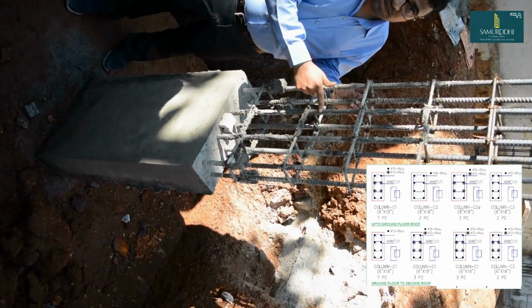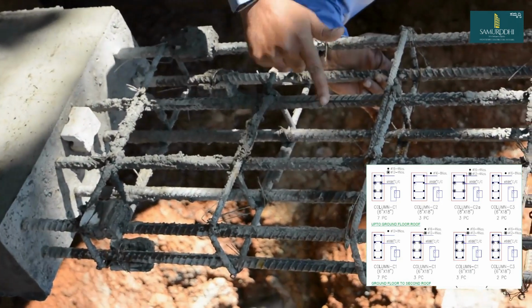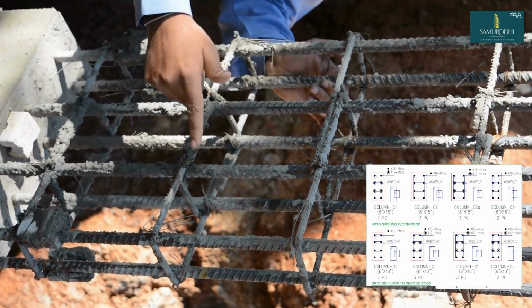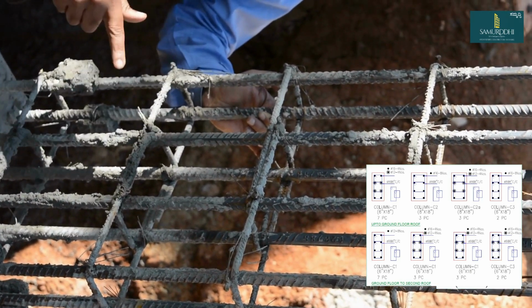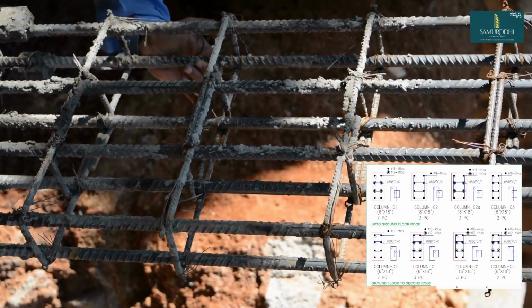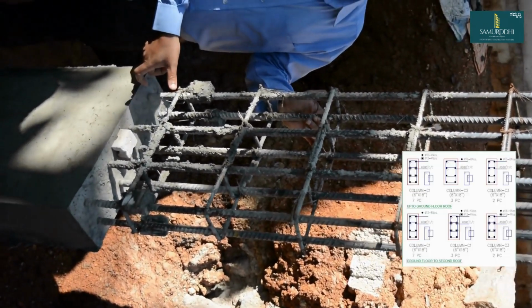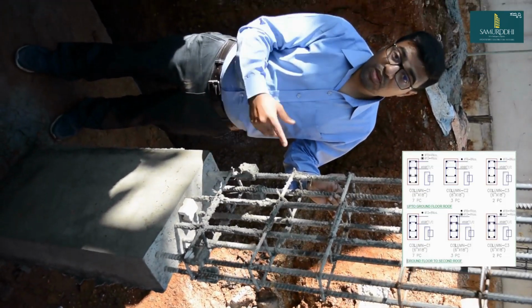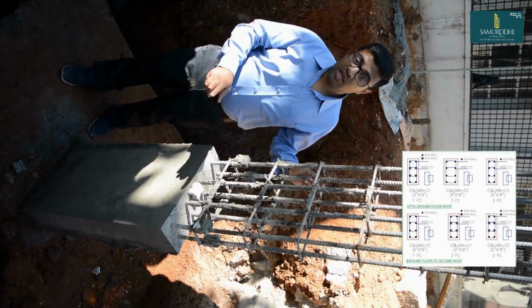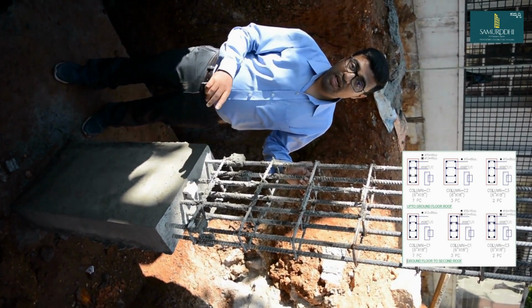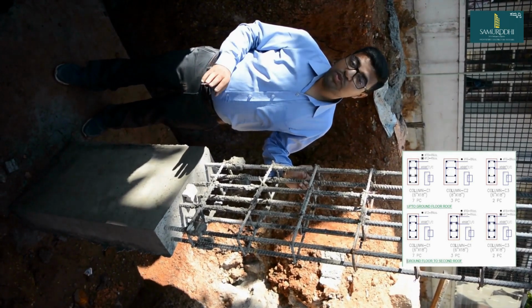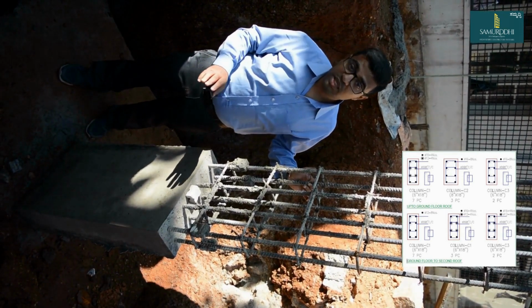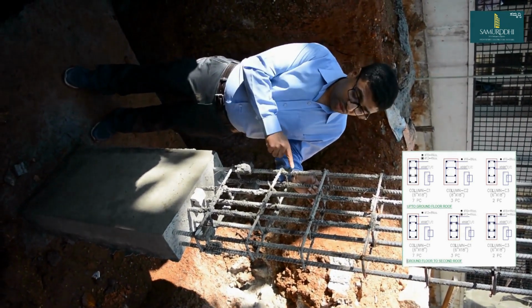Here all 8 TMT bars used are 16 mm. Why? Based on the load acting at this point, to take and transfer the load at the center of the site, the capacity or strength required is more, so accordingly the size of the TMT bar is also more.